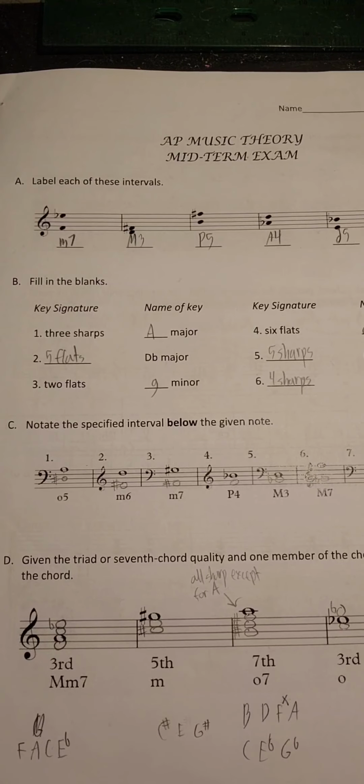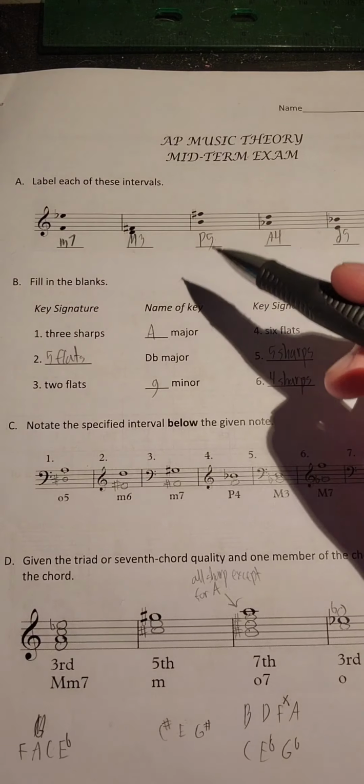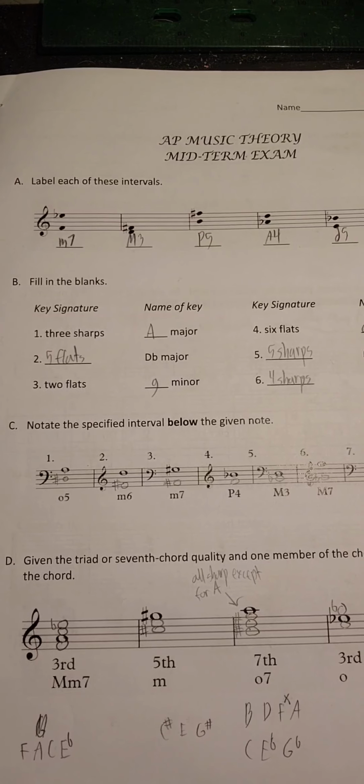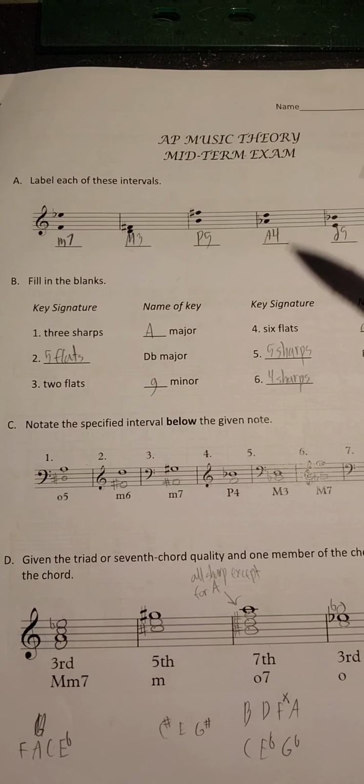Alright, so I'm not going to explain every problem, but I'm going to explain some of them, just like one or two of each section. This first section is asking to label intervals.